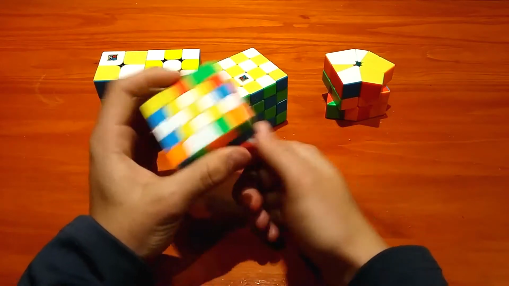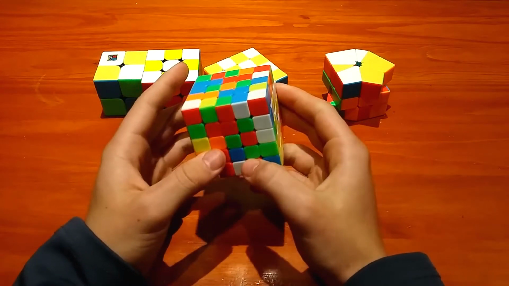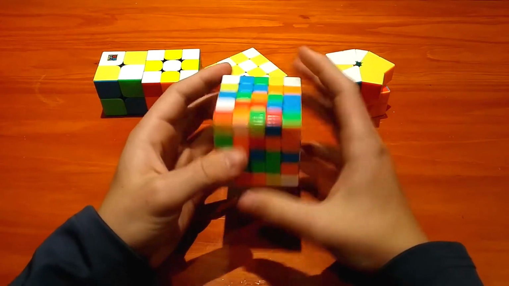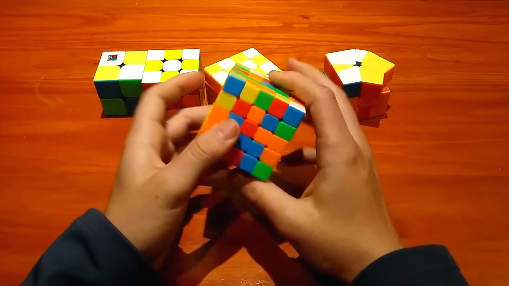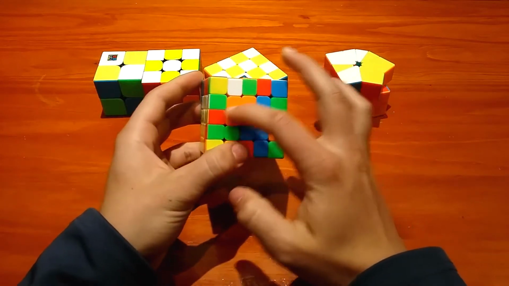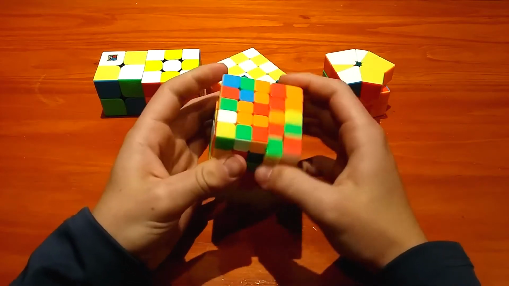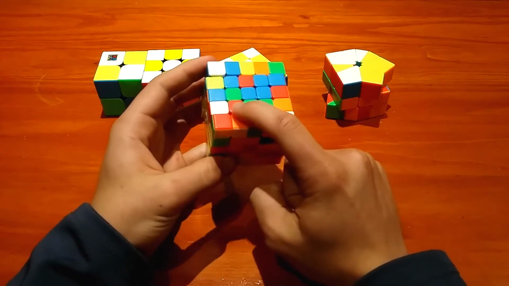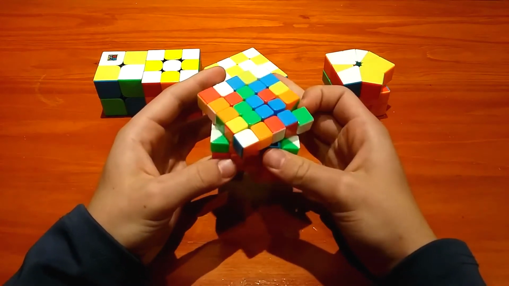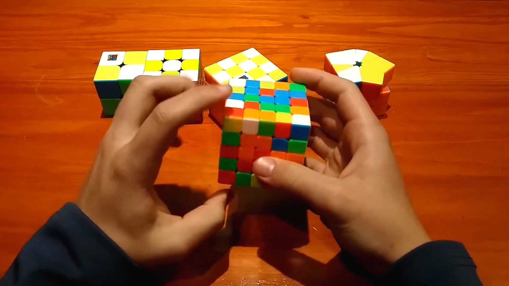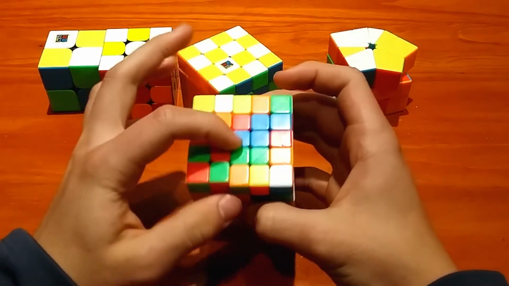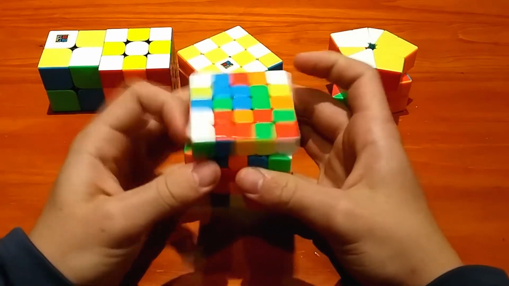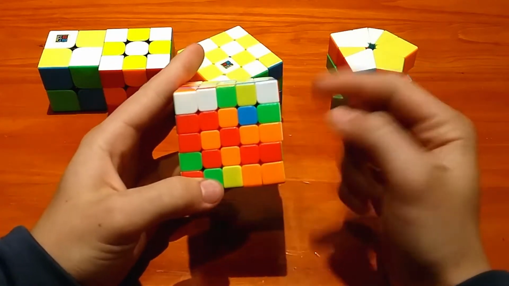Okay, so I have the first two centers in the checkerboard pattern. Now let's move on to these centers. Now I'm going to use the same strategy I used with these centers. And this strategy is to get the edges in their correct spots like this, and then afterwards solve in the corners. So for instance, if I want to place this corner into this spot, what I will do is the following. I'm going to place it here, then move this block to the right hand side like this, pair them up, and then insert like this.